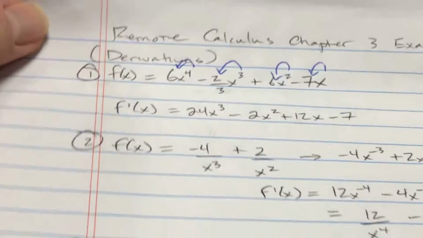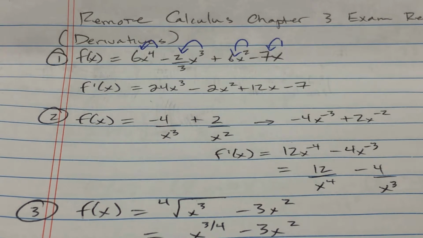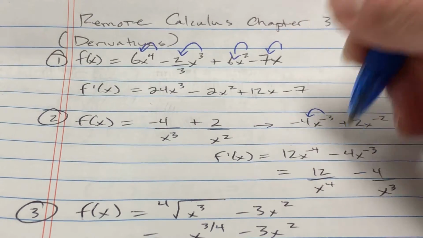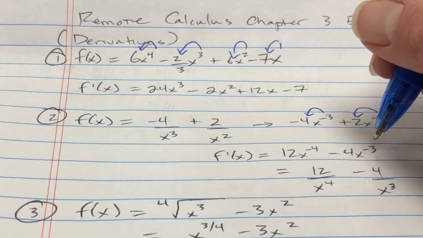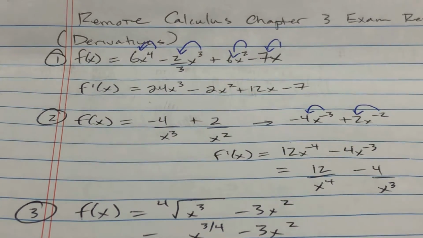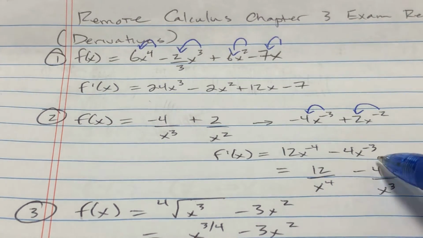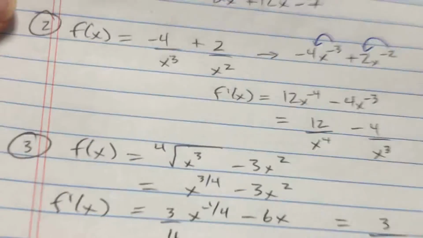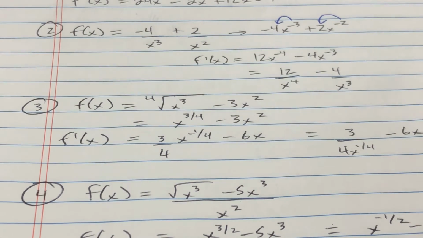All right, here on number 2, we want to rewrite negative 4 over x to the third plus 2 over x squared as negative 4x to the negative third plus 2x to the negative second. Then bring down the power, 1 power less. Bring down the power, so it's a minus 4, 1 power less. And since my original function didn't have negative exponents, let's rewrite it as 12 over x to the fourth minus 4 over x cubed. That is my derivative. All right, so on the easier side there, not using the product or the quotient property, just doing a simple power property.